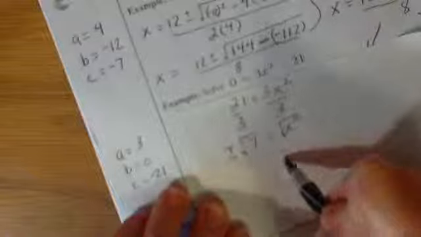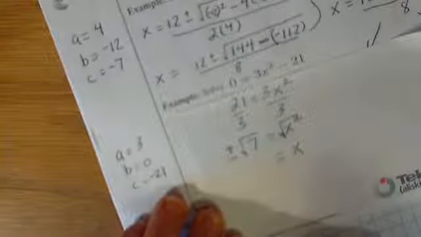Now, on the right side here, squaring undoes square rooting, or vice versa, and out falls the x. The square root sign eats the 2, and out falls the x. On this side, we take our calculator, and we calculate the square root of 7, since it's not going to be a nice perfect square number.